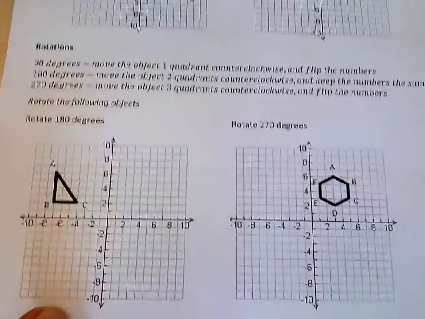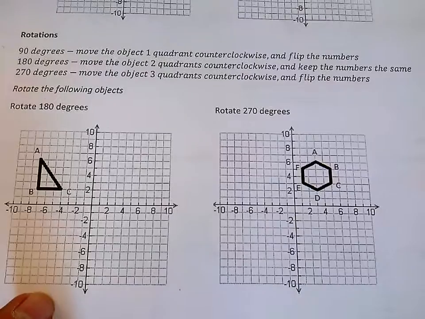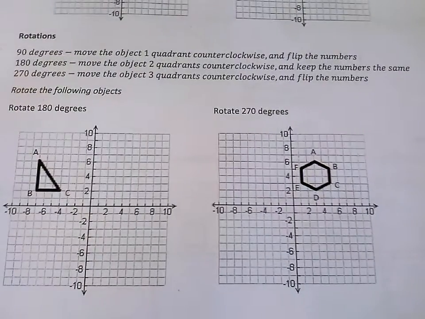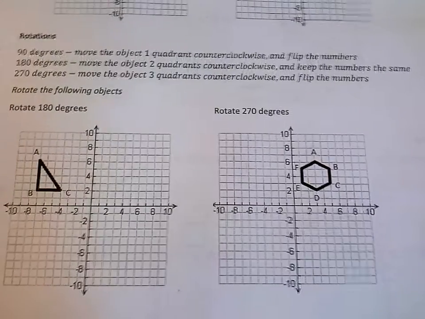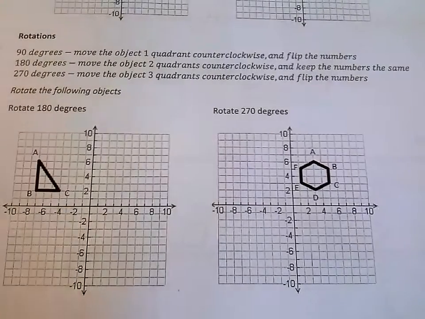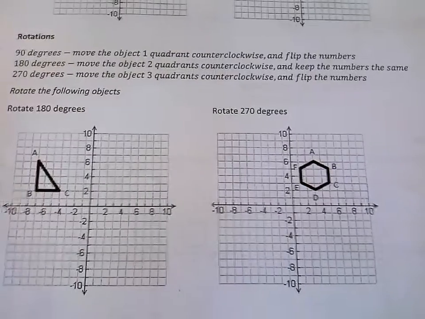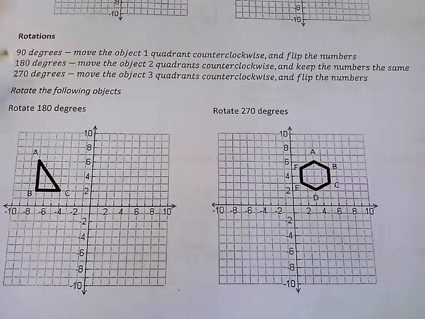All right, next is rotations. Now, this takes a little bit of explaining because of how I phrased it. I try to make it as easy as possible for you guys to know what you're supposed to do. Now, we're only going to be doing 3 major rotations, 90, 180, and 270, okay? To do each of these, you have to understand what I mean by rotation.